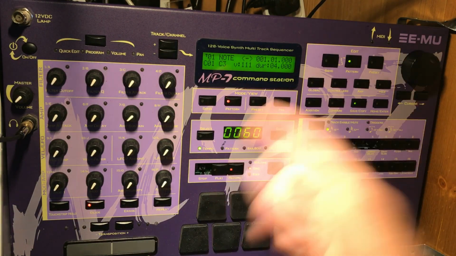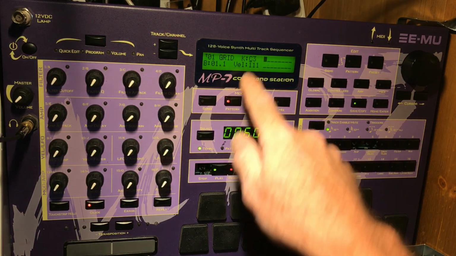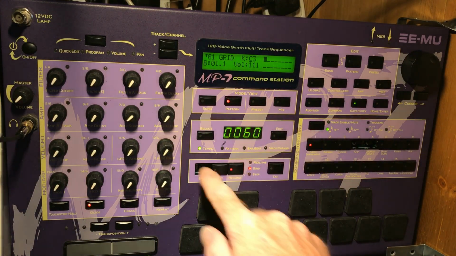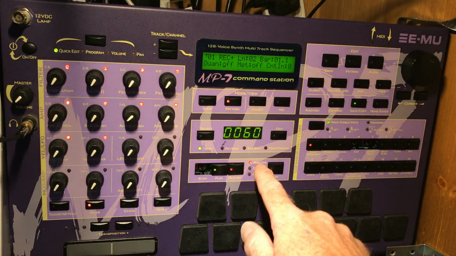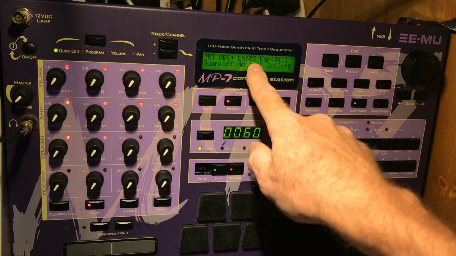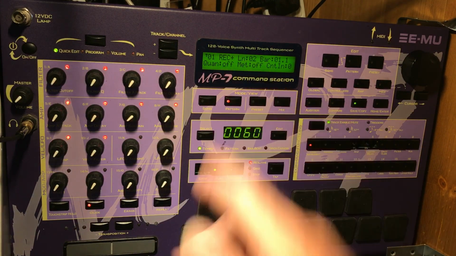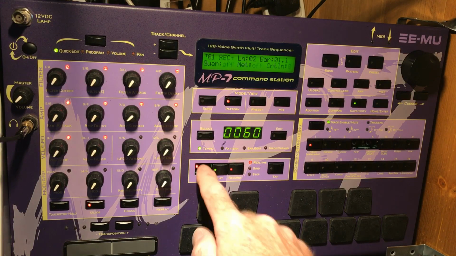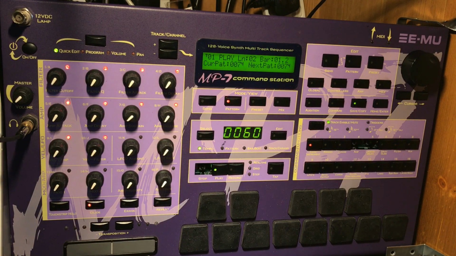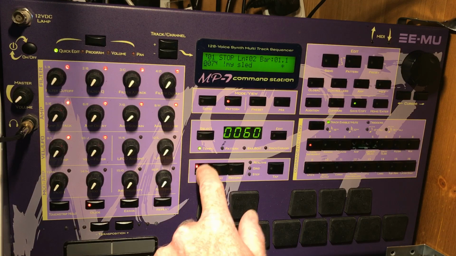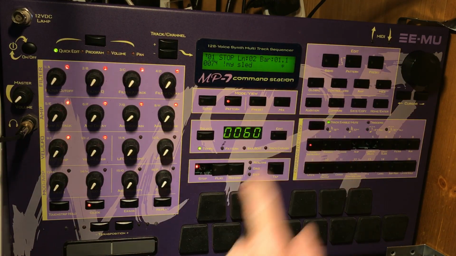Now because we're on stop, go to real-time record, length 2. Now because we've got a length of 2 bars to record, if I press play, oh, I forgot to restart it at the beginning, so let's do that. Let's go back to the beginning, bar 1, measure 1.